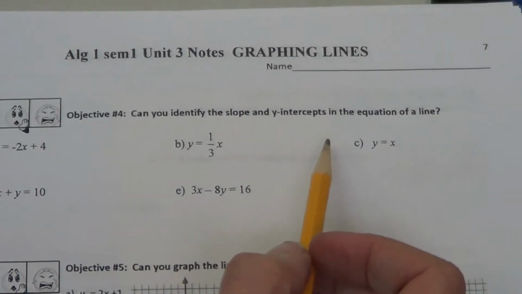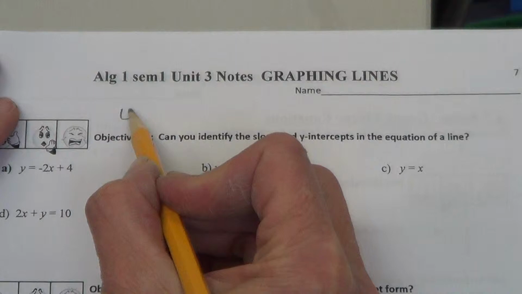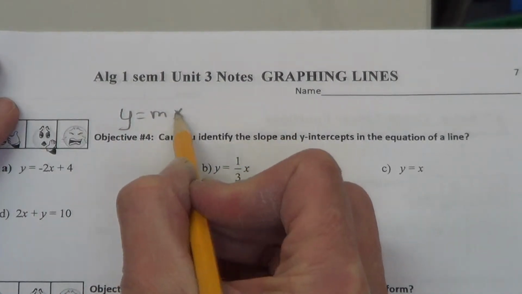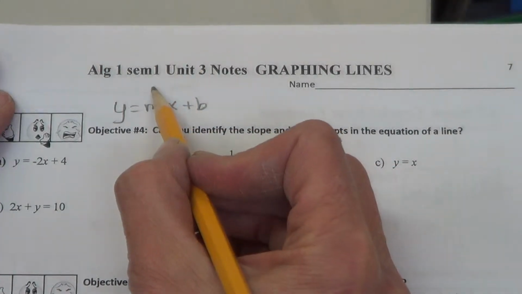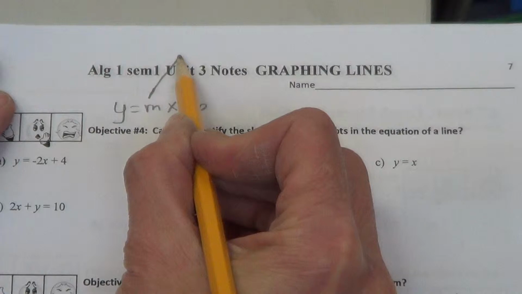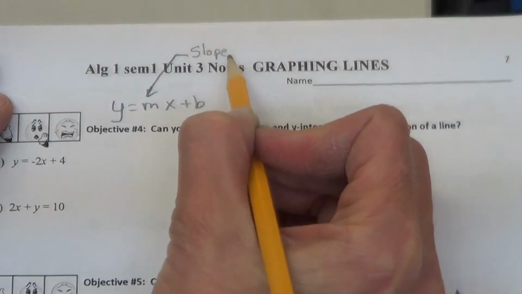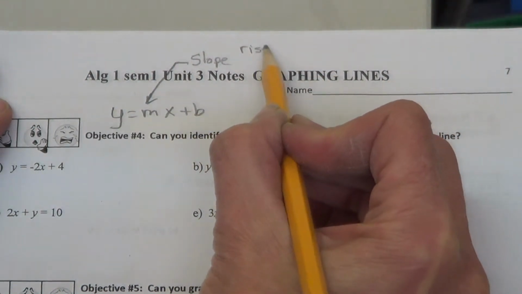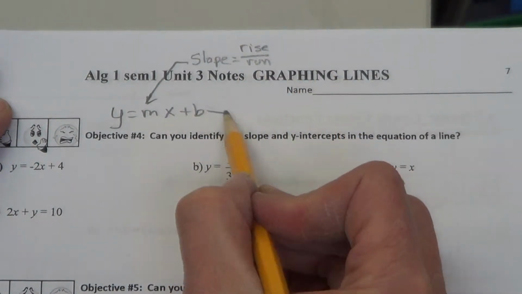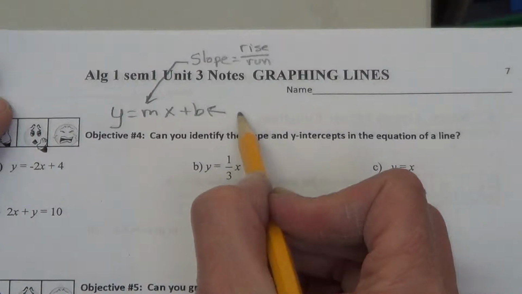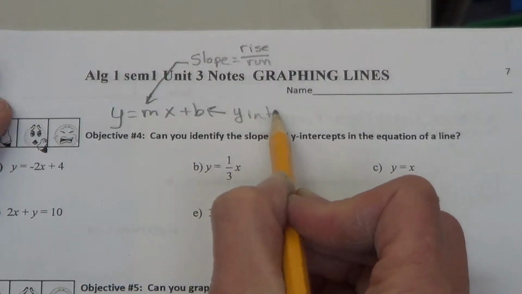Okay, can you identify the slope and y-intercepts of the equation of a line? Well, remember, I just gave you the formula: y equals mx plus b. If you've been looking around in class, we've got a few posters that have been made. M stands for slope. It's always attached to your x, and it is rise over run. Your b value, the value that's not attached to an x, is your y-intercept.